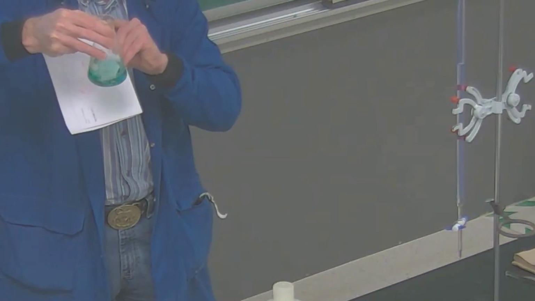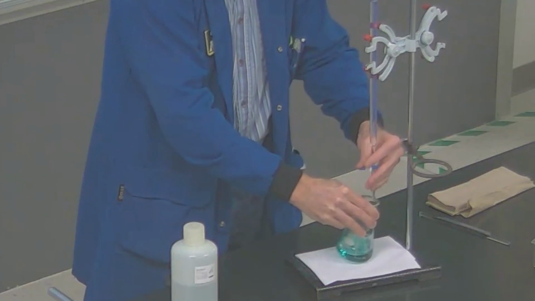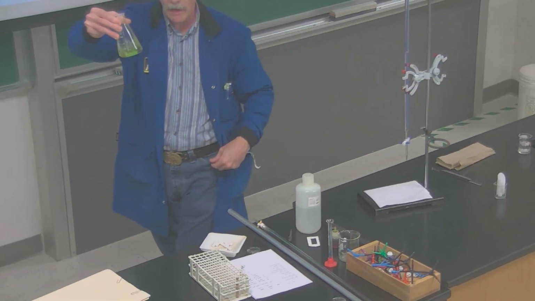It is going back a little bit, might need one more drop, but this is what you're looking for. If you get this, you're there. If you over titrate a little bit, I'm going to go ahead and add excess. You go to this yellow color.